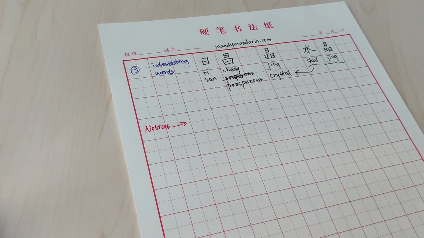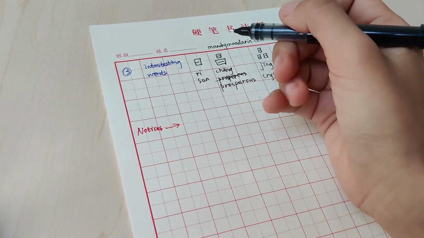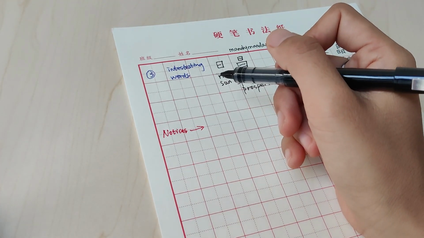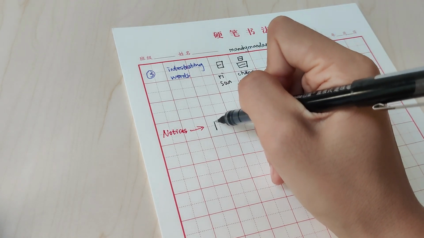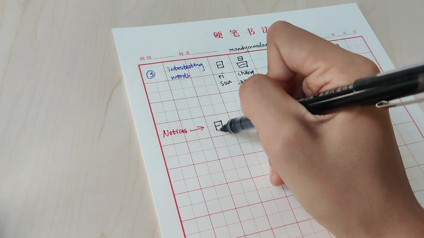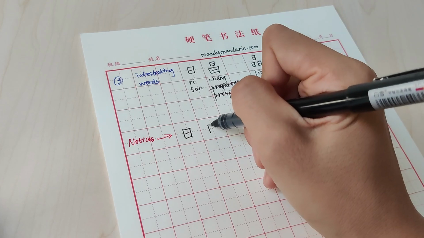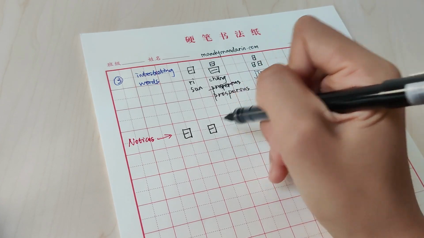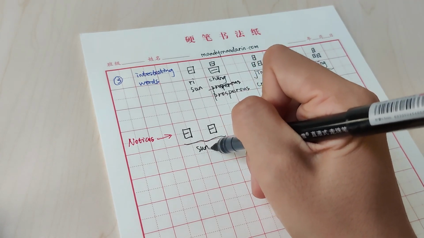Last but not least, here's something I really want you to pay attention to: when you write the sun radical, you should write it a little bit skinny. Or maybe like this. Just make it skinny. This is the sun.